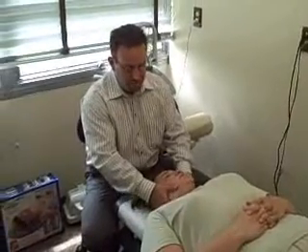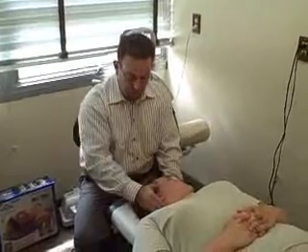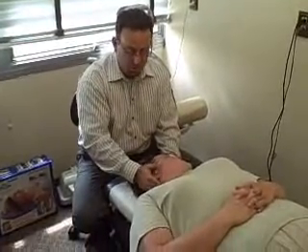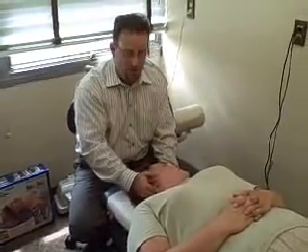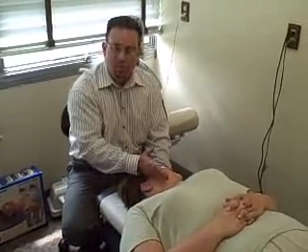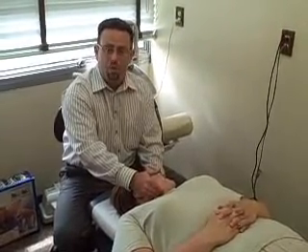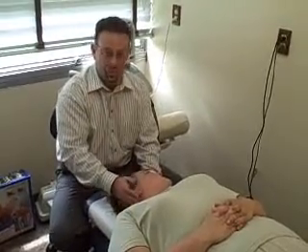I'm going to turn the person's head slightly this way, and with the tips of my fingers, I'm just going to do gentle circles. It's important to not massage in front of the ear. You always have to go behind the ear, because in front of the ear there's arteries and there's the throat, and you definitely don't want to go there unless you're a trained professional.